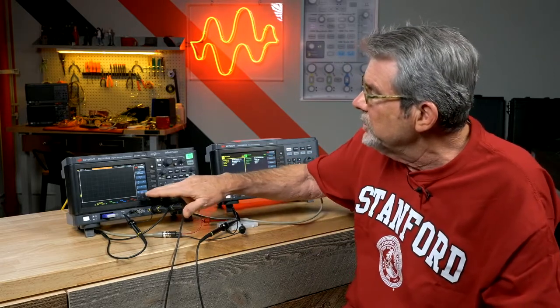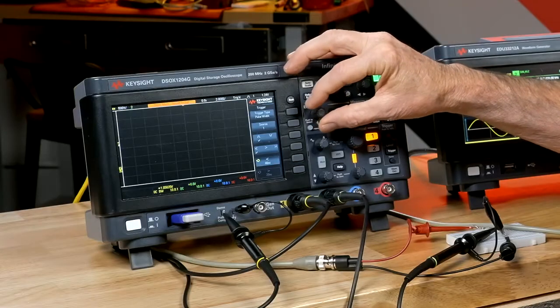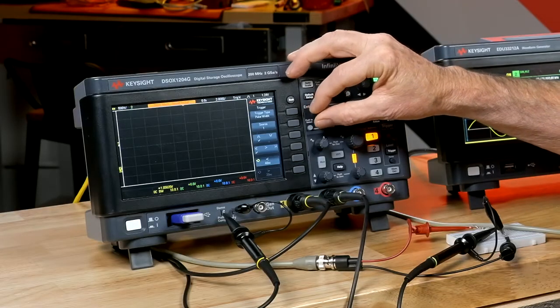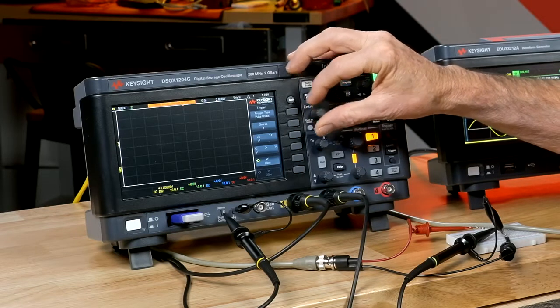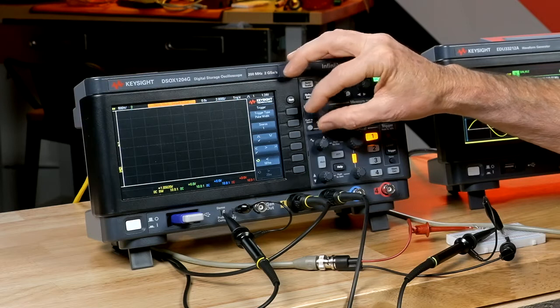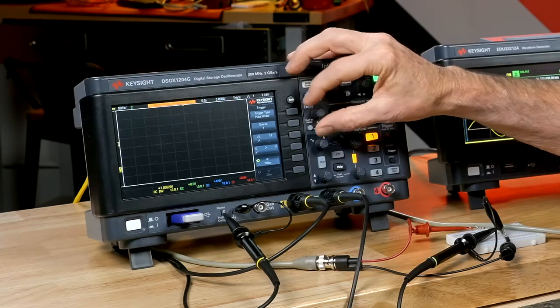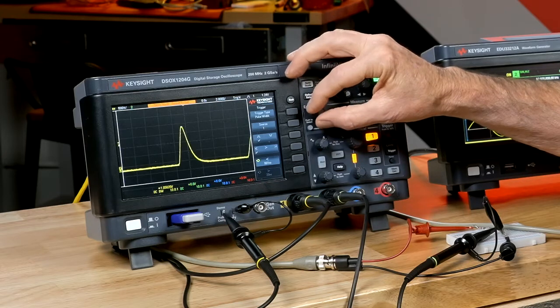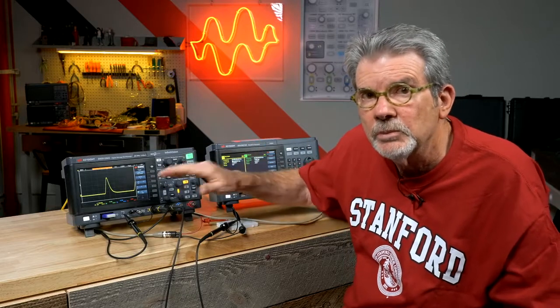Let's start increasing the value up to, say, somewhere around 1.5 microseconds or 2 microseconds, and it should start triggering on that narrow pulse. I'm up to 500 nanoseconds. There it is. And now it's triggering about 1 time per second.